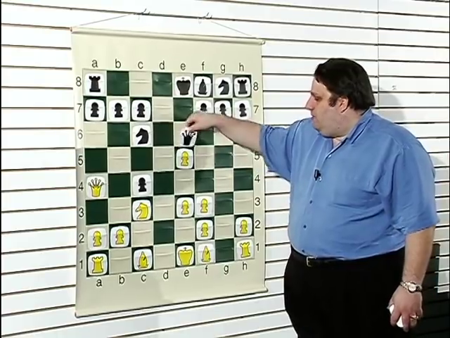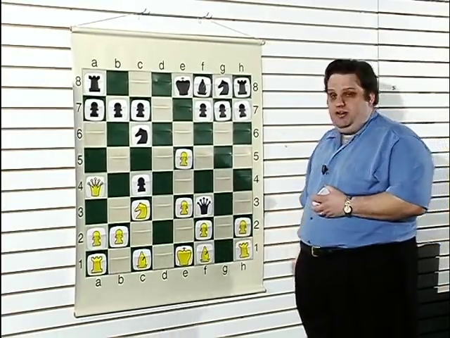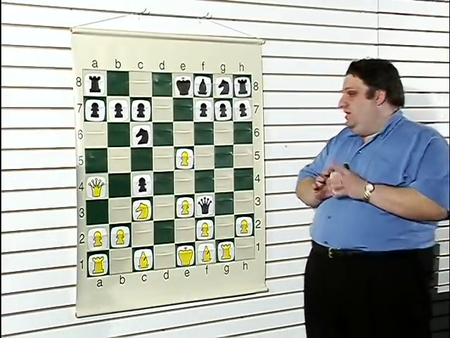Here, I should take the center pawn, but I got greedy. I took the pawn on f3, attacking his rook. He moved his rook away. And now I made one of the worst blunders of my chess career.